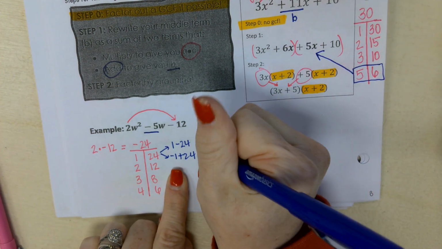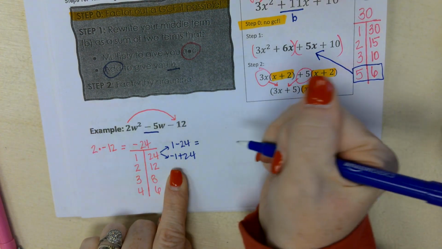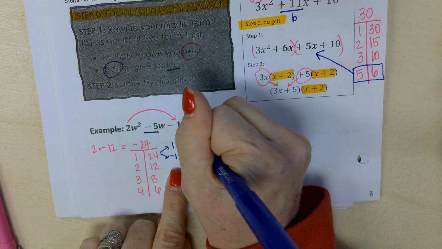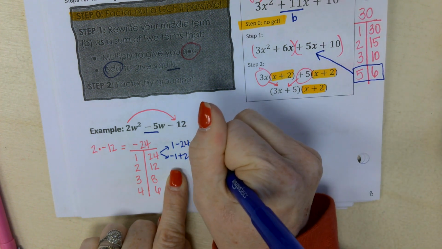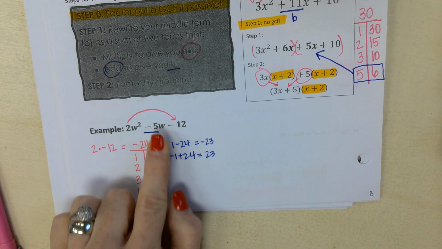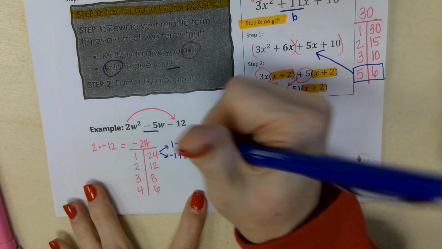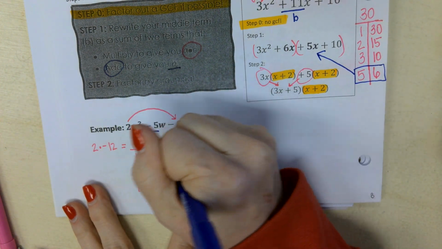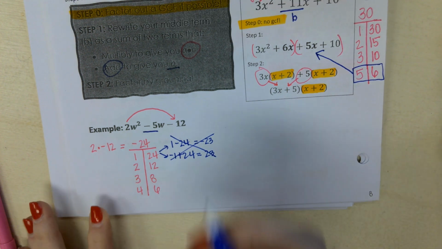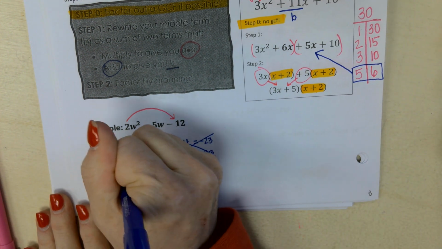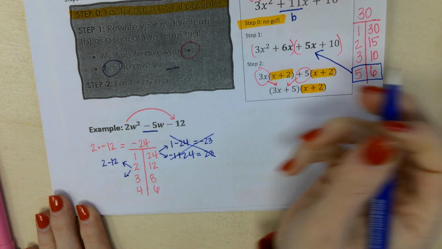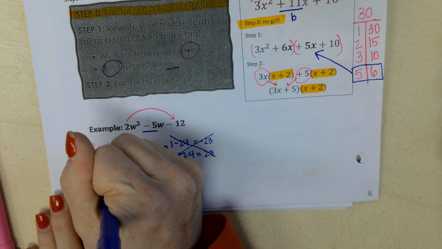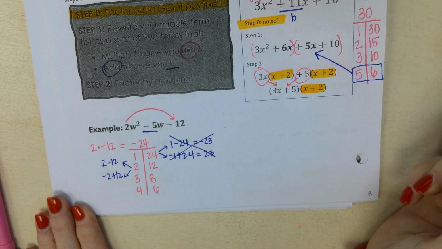Hold your question. Okay? What is 1 minus 24? Negative 23. And this is positive 23. So that did not give me the negative 5, right? So this factor pair is out. All right, then I have, you can either do 2 minus 12, because the 12 is negative there, or you can do negative 2 plus 12.